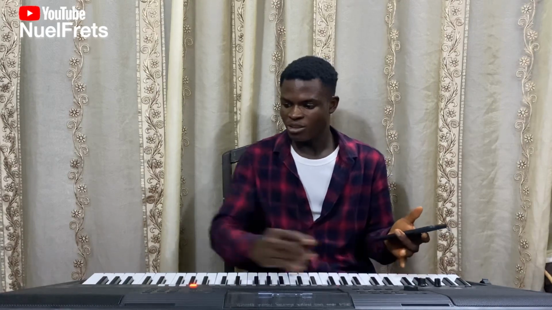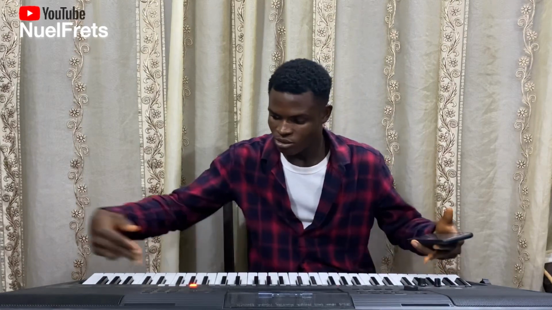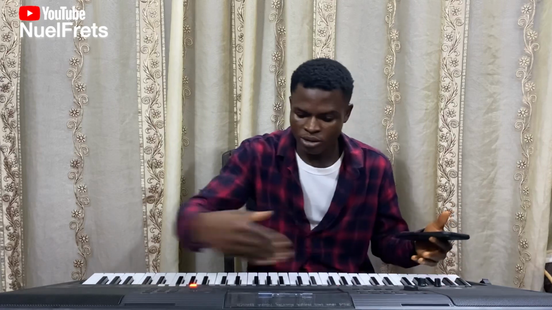I told you that the white things you see here, let me call them things for now, are called natural keys, and all these black ones you see are called the sharp or the flat keys. So I will take that again. The white things you see here are called the natural keys, whereas the black ones are called the sharp or the flat keys. It is called sharp when you are ascending, going from your left to right.